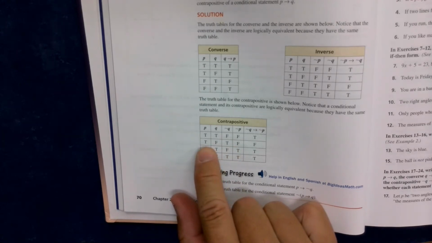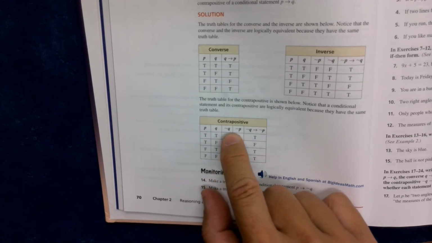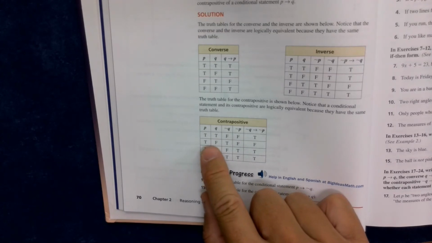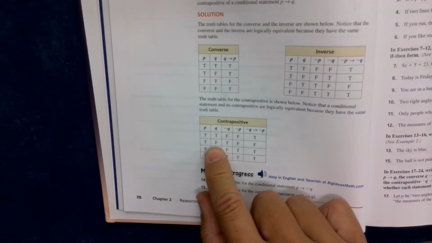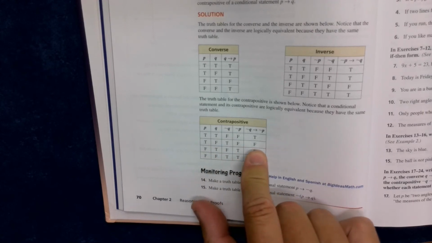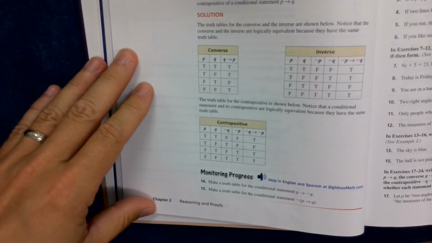Just like you can see here, if this is a true and a false, the negation of that true statement is false, and the negation of the false statement is true. So you can look at any of those ones and go through it.